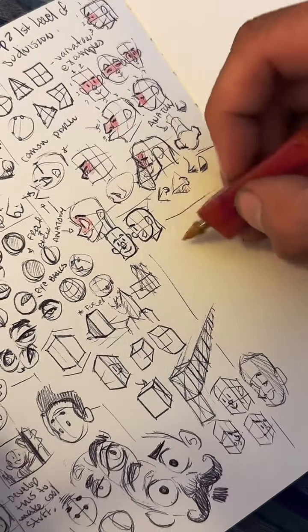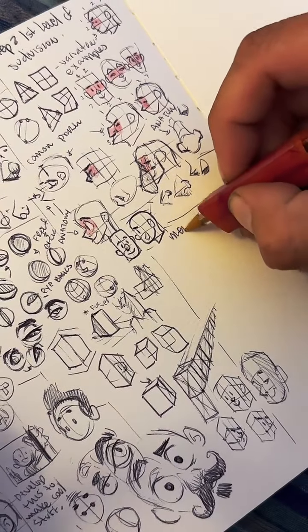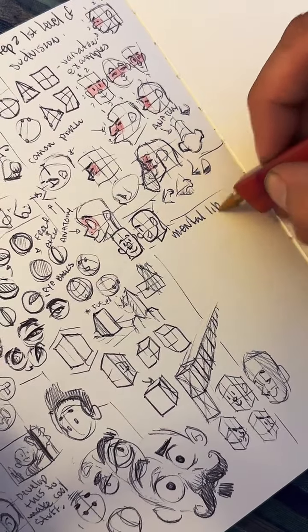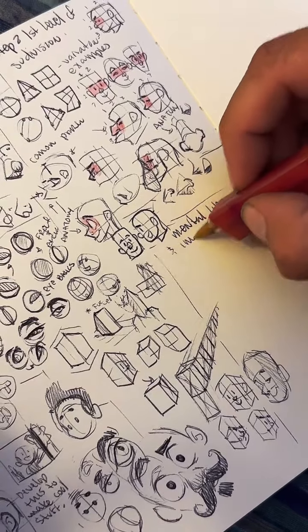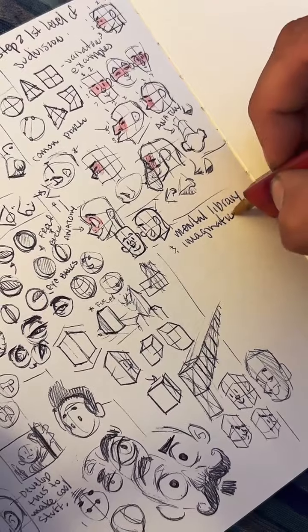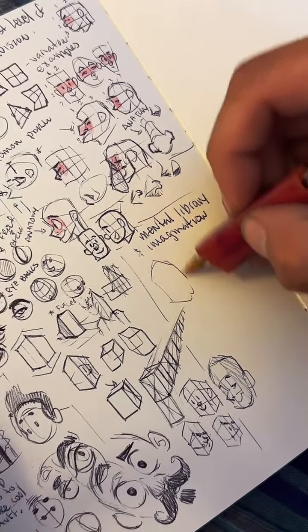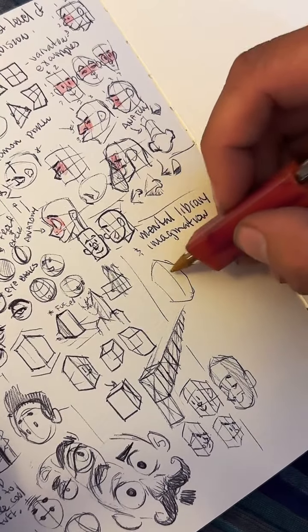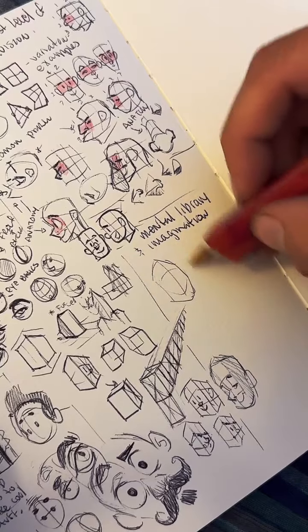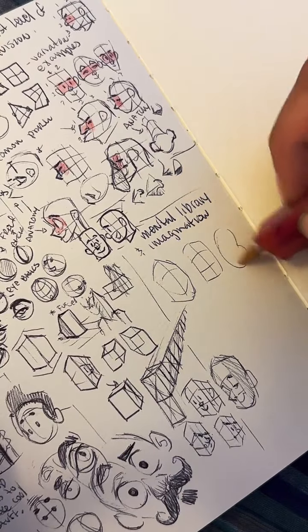Fourth step is mental library and imagination. So if you have a box, or you have a little shape you already know how to divide, you're just going to make boxes and circles with divisions.